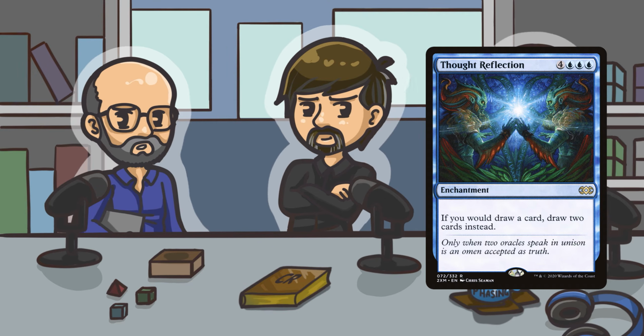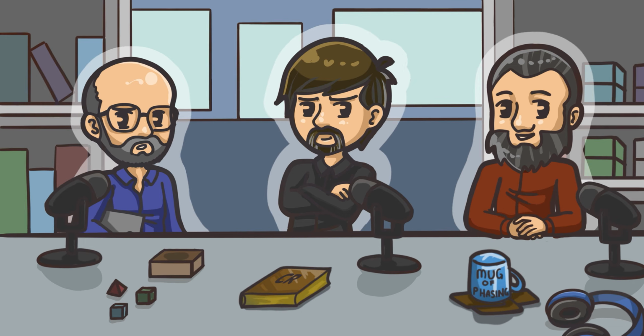Thought Reflection says if you would draw a card, draw 2 cards instead. So we are going to replace a card draw with 2 draws. We don't then replace each of those draws with 2 more draws, and then they tell 2 friends, and they tell 2 friends, and so on and so on. The chain letters of Magic rules.